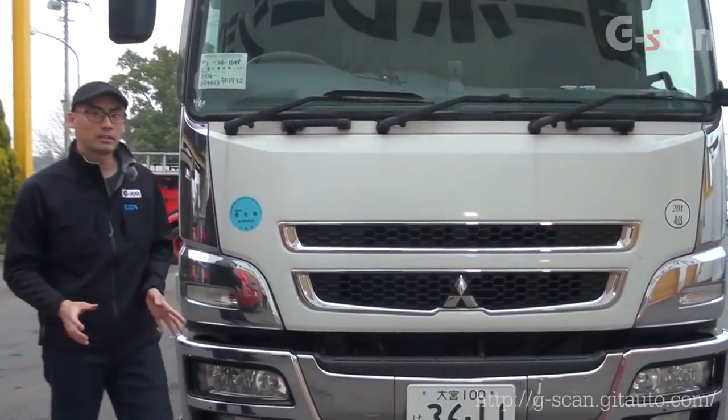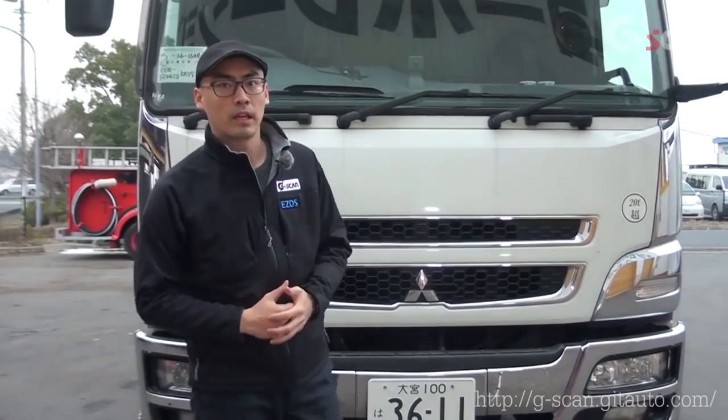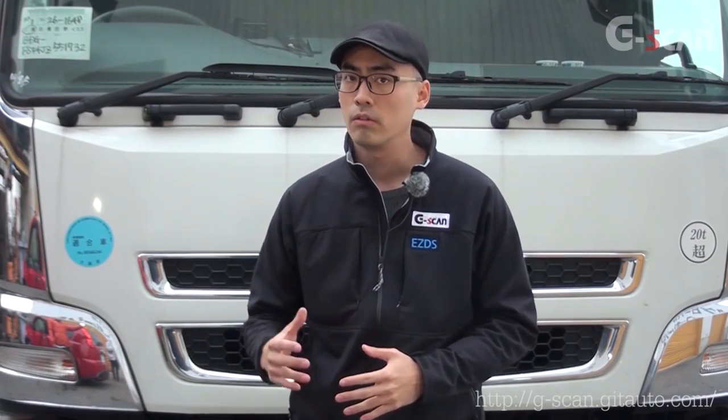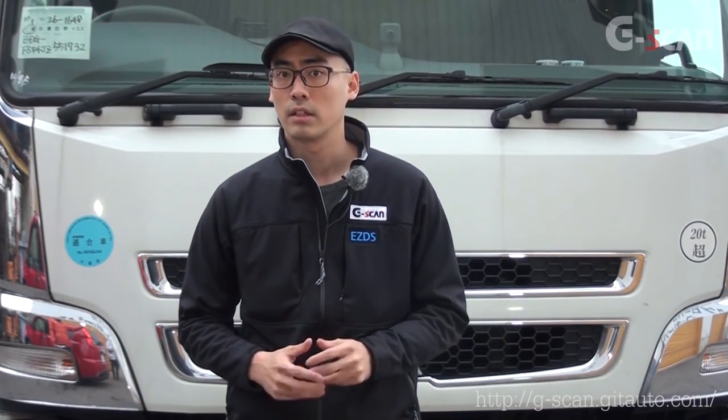However, please note that these connector locations might not be the same for other Mitsubishi Fuso models. DLC could be in different locations. You can look up the Fuso service manual for connector locations or refer to the user guide in G Scan. If you still cannot find the location, you can ask us at the Tech Q&A page of our G Scan website.